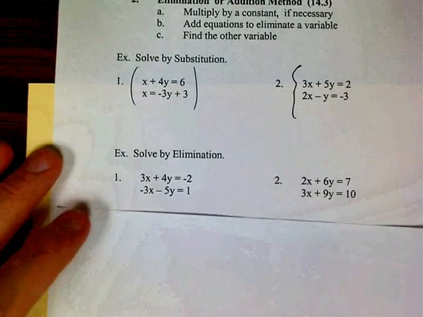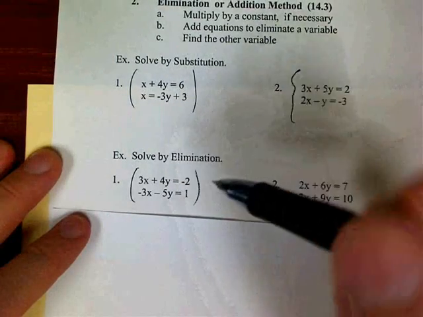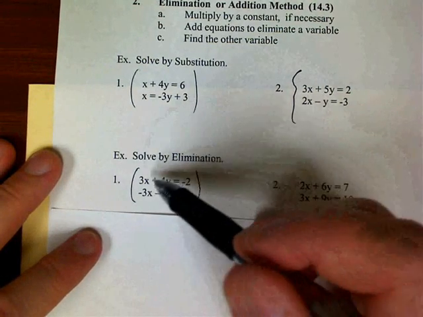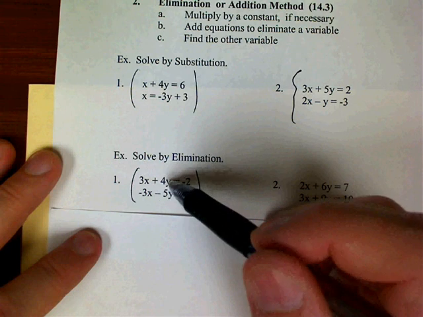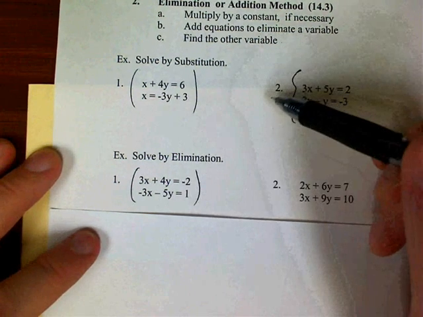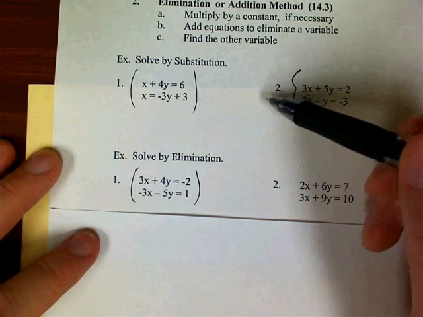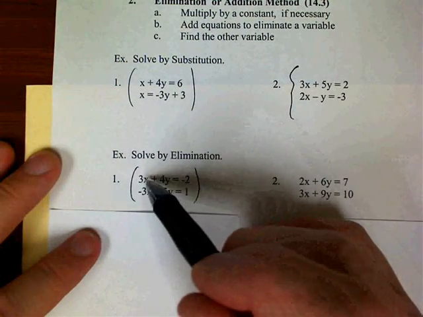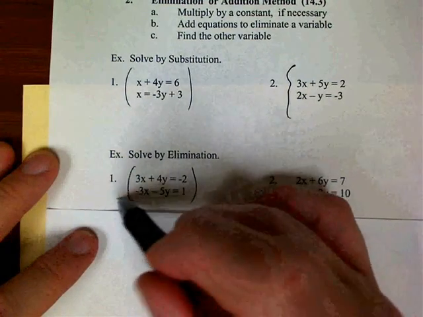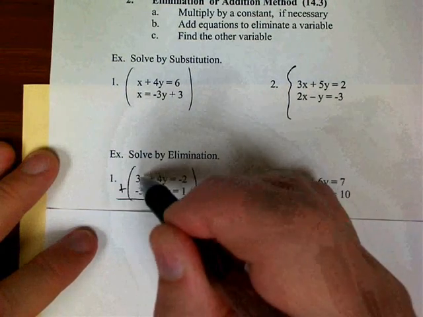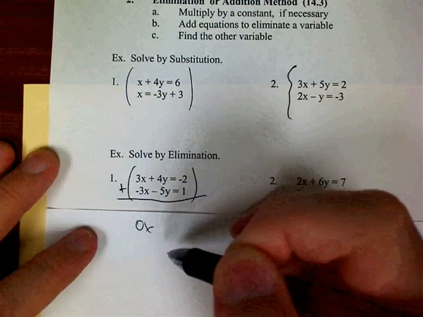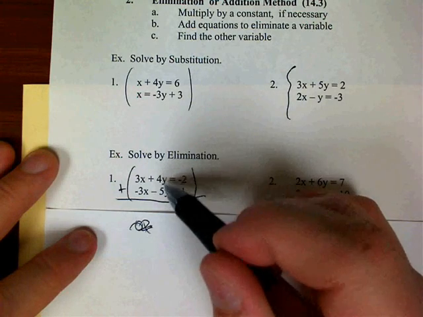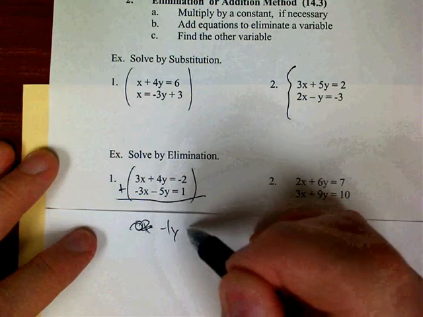The first thing you always want to do when you're given a system and you're using elimination or addition, same thing, is see if you happen to add, does it eliminate anything? You know how they say speed kills or addition kills? We want addition to eliminate. If we were to add our like terms, 3x plus negative 3x, those will give you 0x, which is what we want, because that basically means it's gone. So now when we add these two, 4y minus 5y gives us negative 1y. And then we add negative 2 plus 1, we get negative 1.